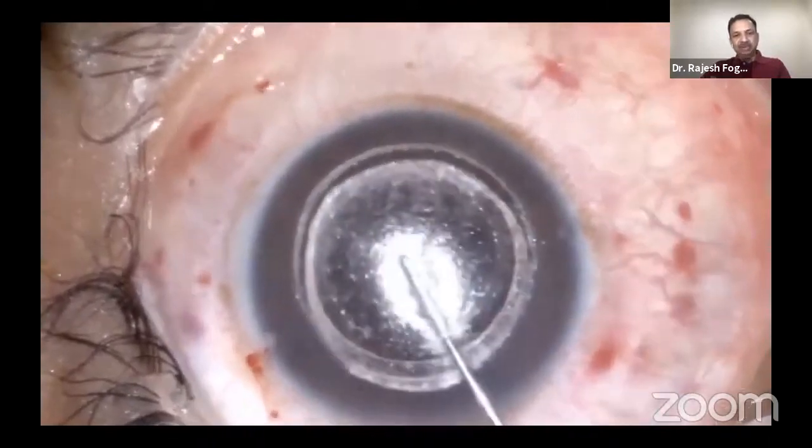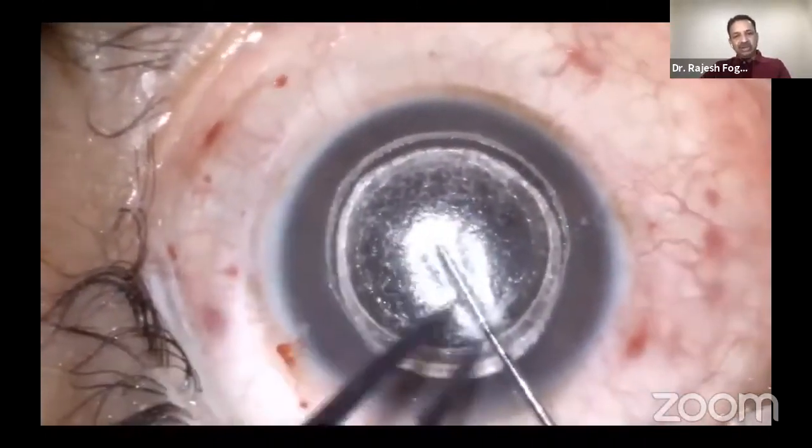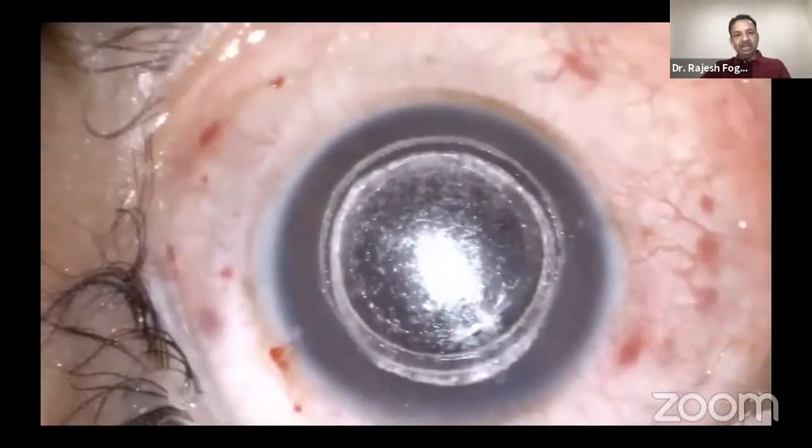At this point of time, if you again feel the pressure, you can use a Sinskey hook and release some more aqueous from the side port, and then come back and inject your air.